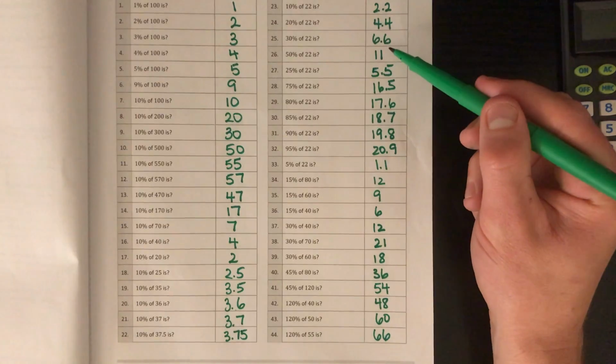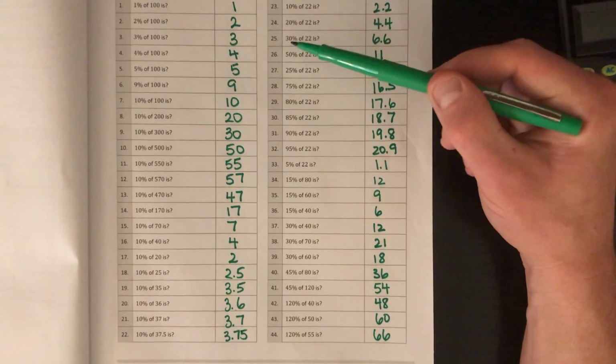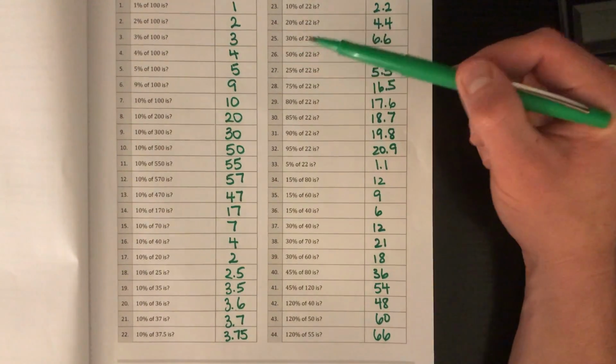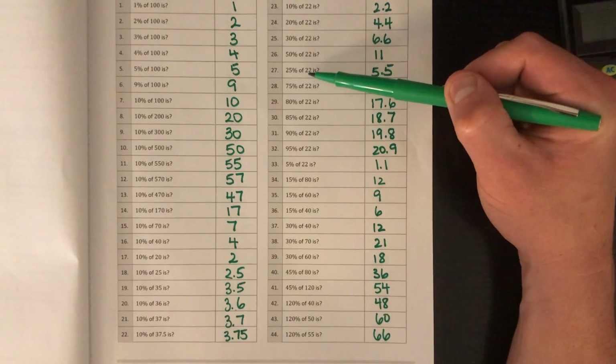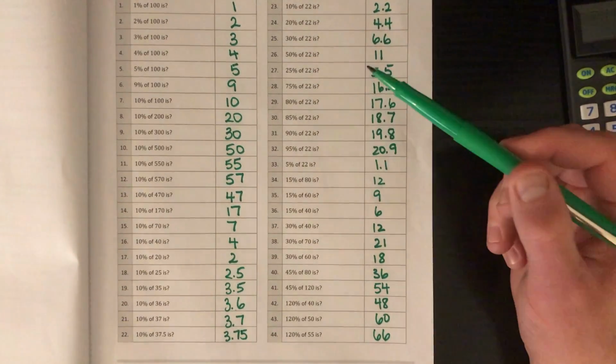So half of 22 is 11. Okay, and so now we get into some tougher ones, right? It asks, well, what is 25% of 22? There's a couple different strategies you could do here.